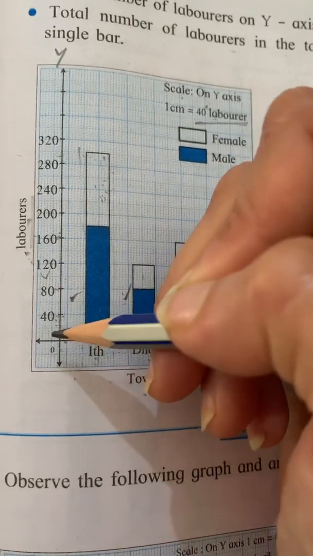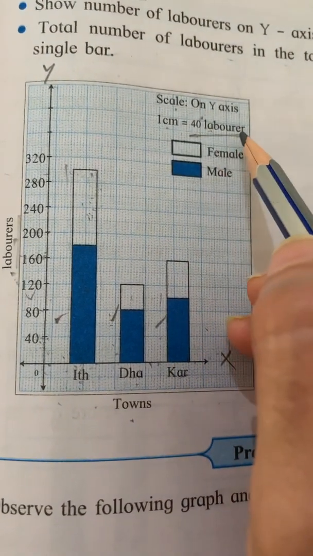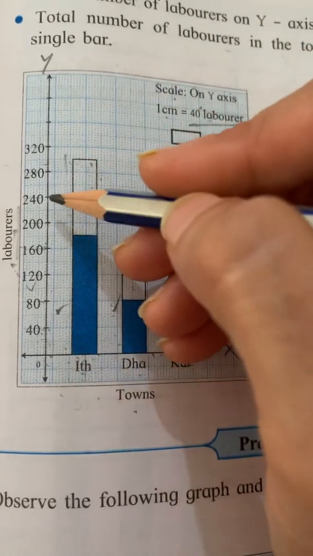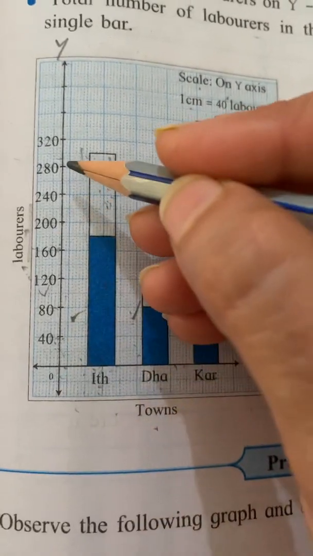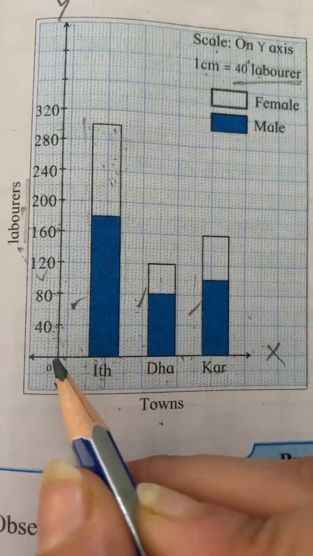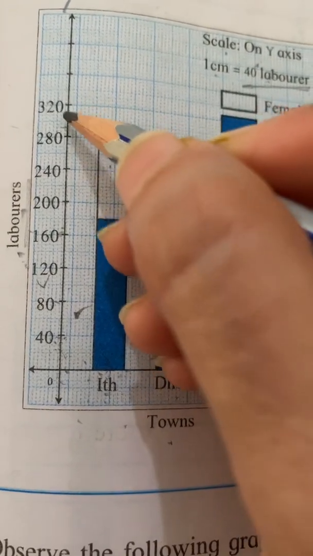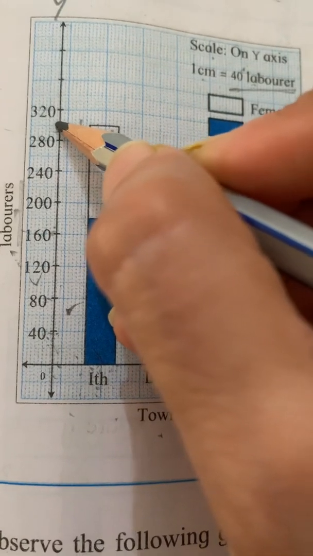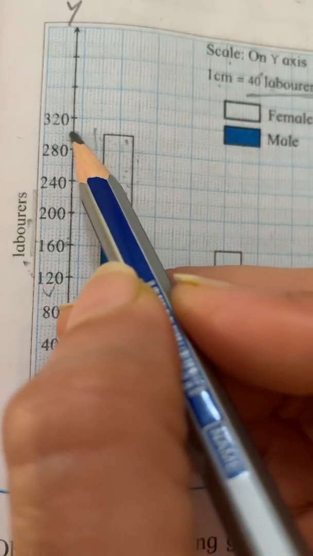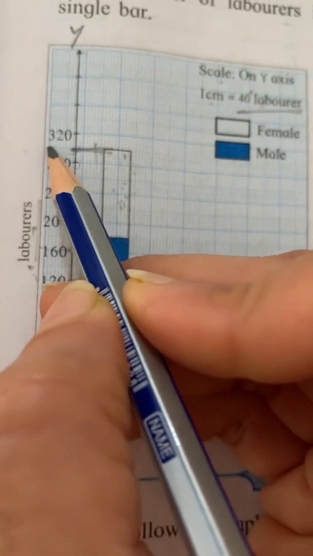So the easiest thing I can mark is 40. So I am taking 1 centimeter as 40 laborers. So 1 centimeter is 40. So I have to mark 300. So that means there are 10 divisions on this small square. Now here if you see, this is 280. So this will be 20, that is 5 units will be 20. So my 300 will be here. So I'll be marking this as 300.